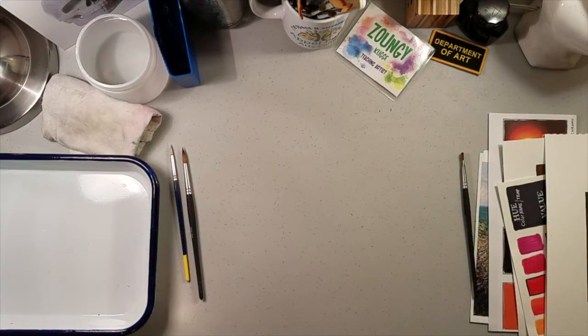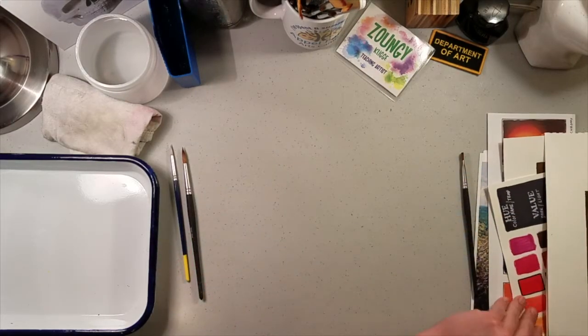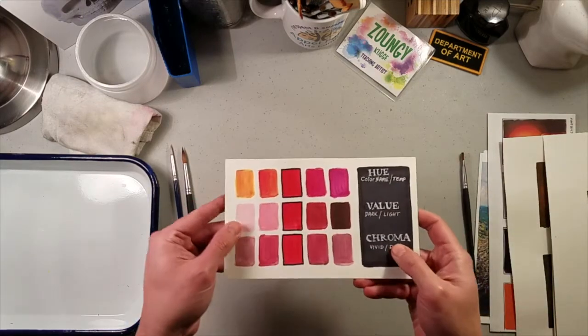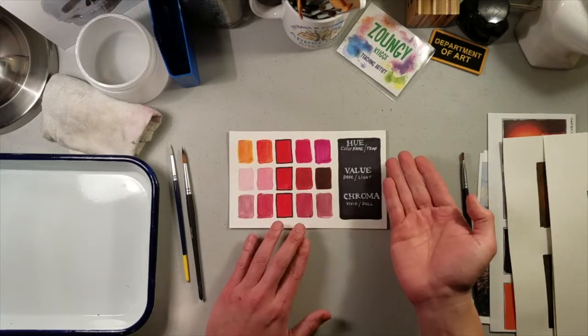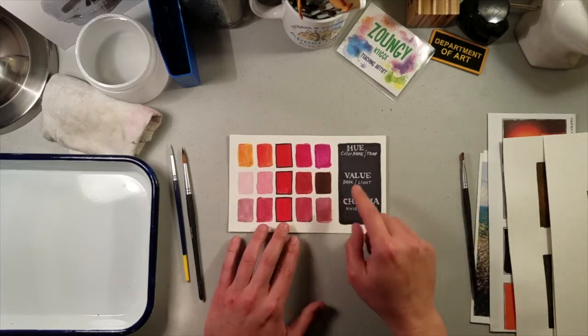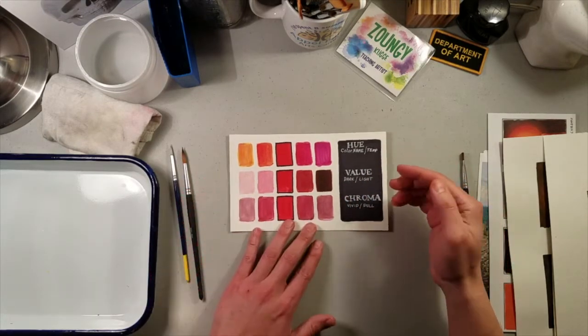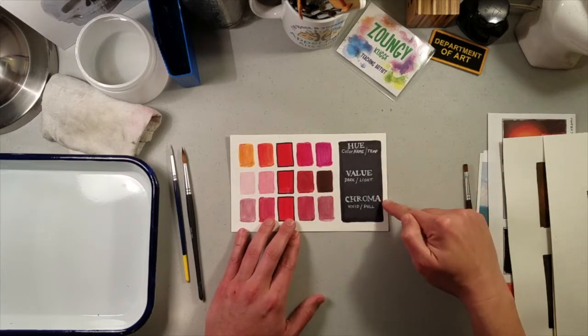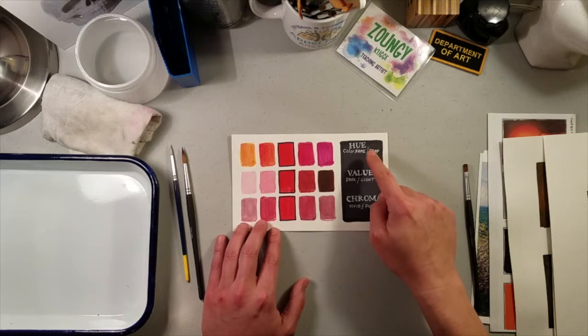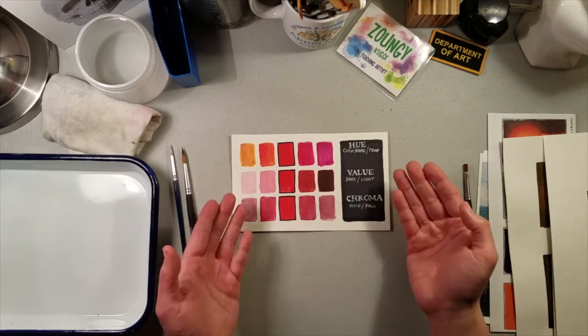So this here shows the three things that I was just mentioning earlier. All color can be measured by these three things: hue, value, and chroma. Hue has to do with what color the color is.